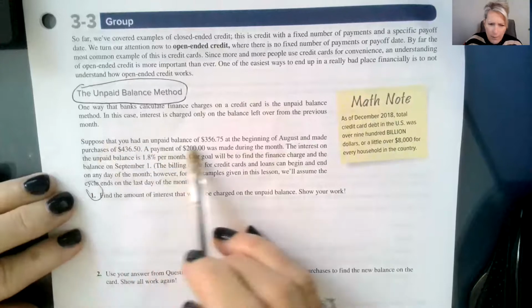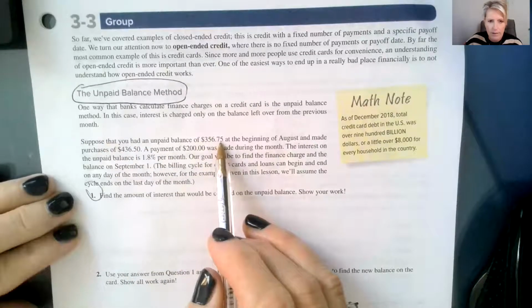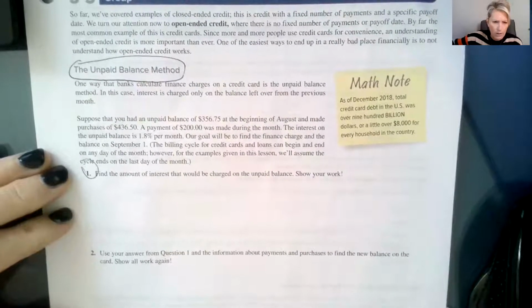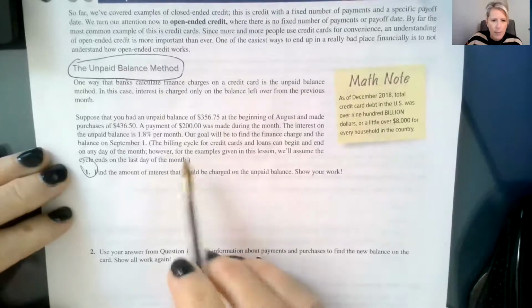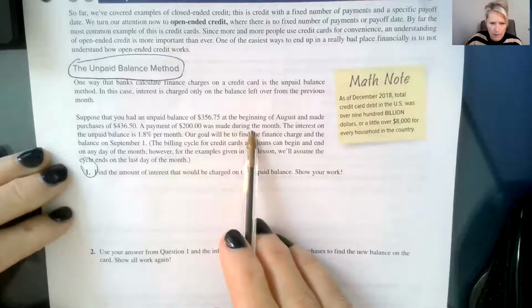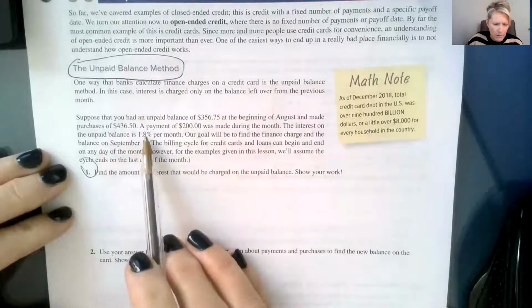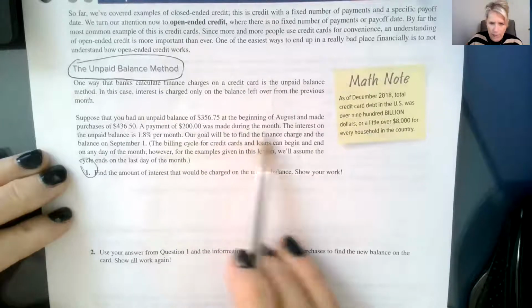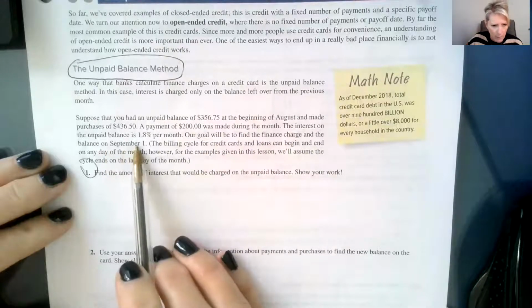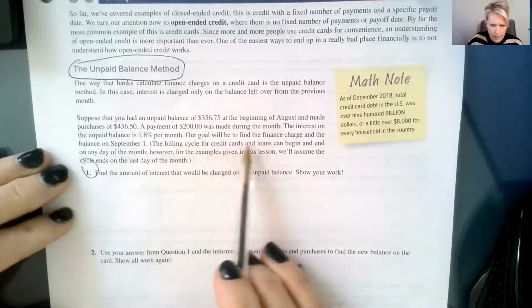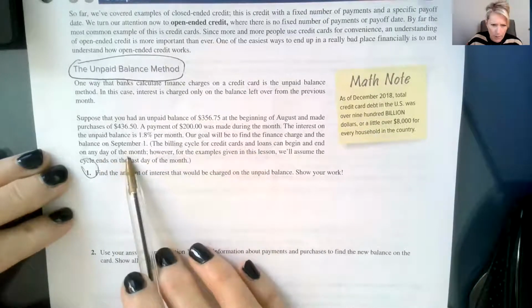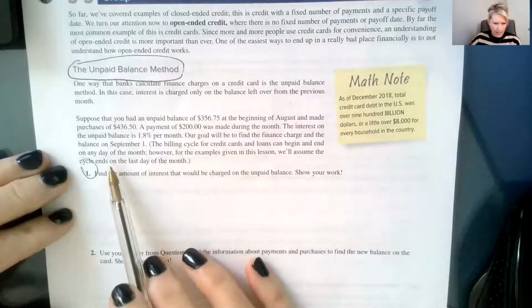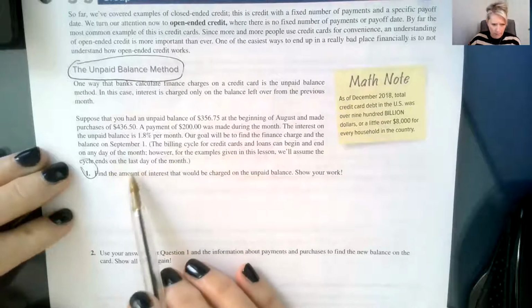Suppose that you had an unpaid balance of $356.75 at the beginning of August and made purchases of $436.50. A payment of $200 was made during the month. The interest on the unpaid balance is 1.8% per month. Our goal will be to find the finance charge and the balance on September 1st. The billing cycle for credit cards and loans can begin and end on any day of the month. However, for the examples given in this lesson, we'll assume the cycle ends on the last day of the month.